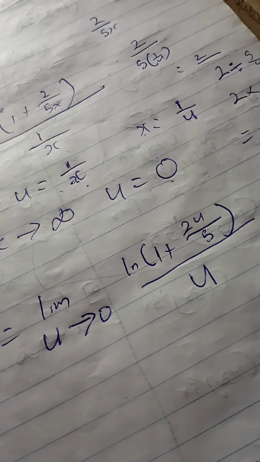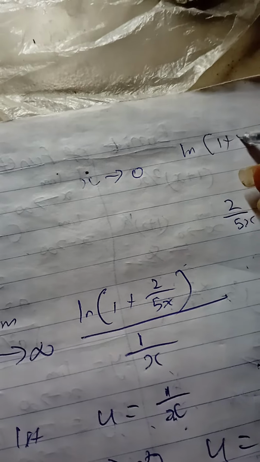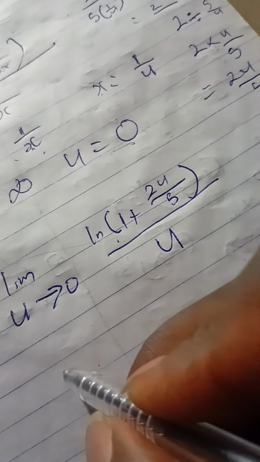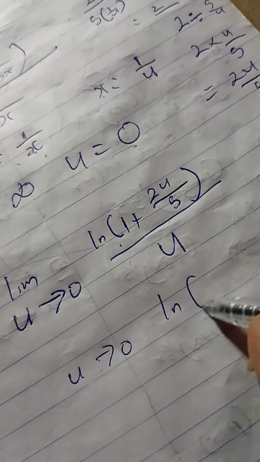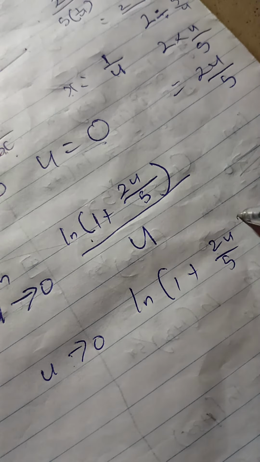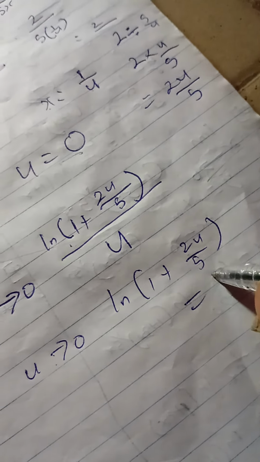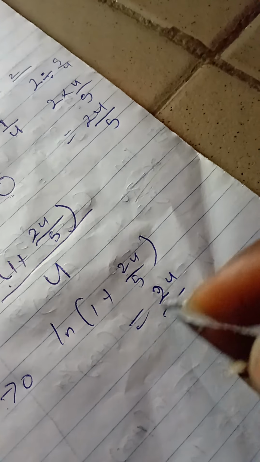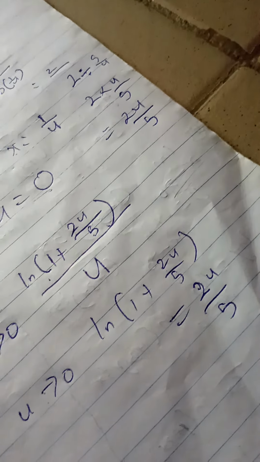Now, there is another standard limit. Not actually another, still the same thing. As x tends to 0 of ln 1 plus x, the answer is what? x. So let's focus on this numerator. As u tends to 0 of ln 1 plus 2u over 5, what do we have? The answer is 2u over 5. Please take note of that. It's still this pattern. Ln 1 plus s equals s as s tends to 0. So ln 1 plus 2x over 5 equals 2x over 5 as what? As x tends to 0. So that's that for that.